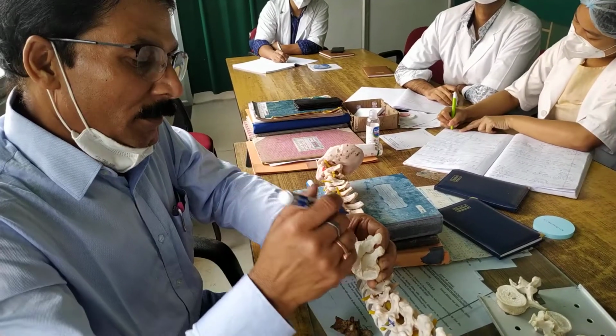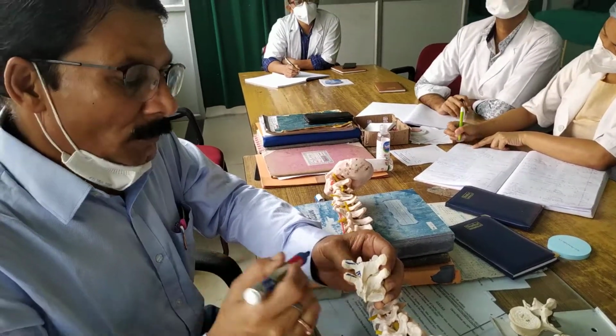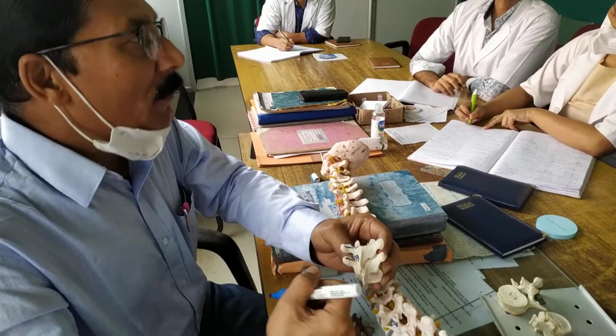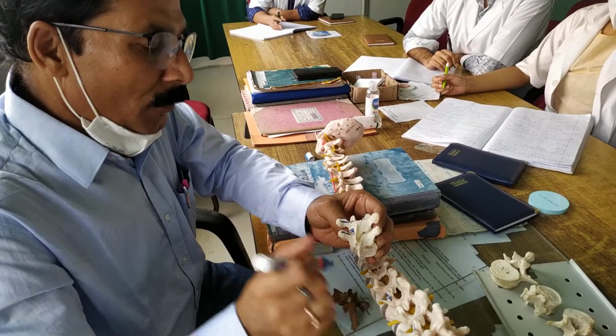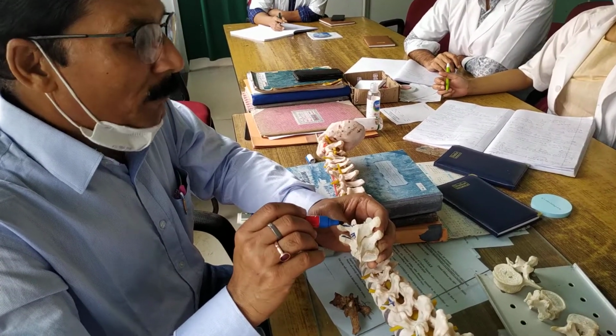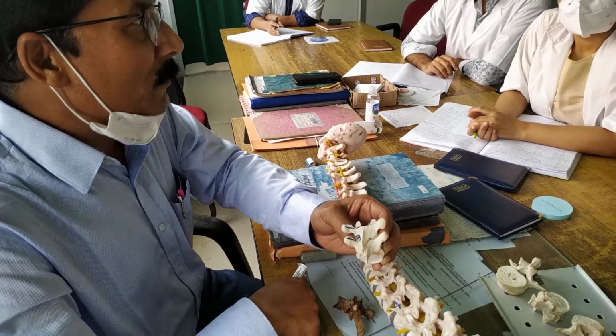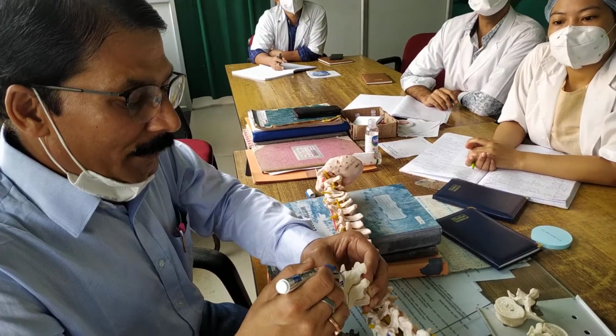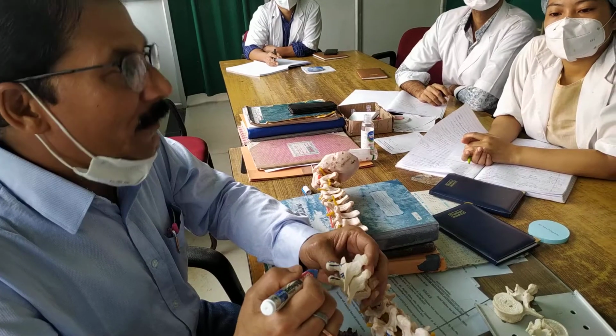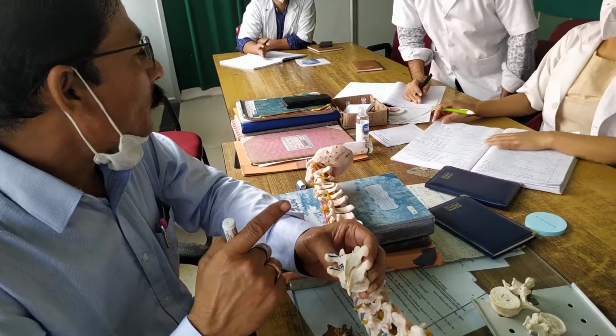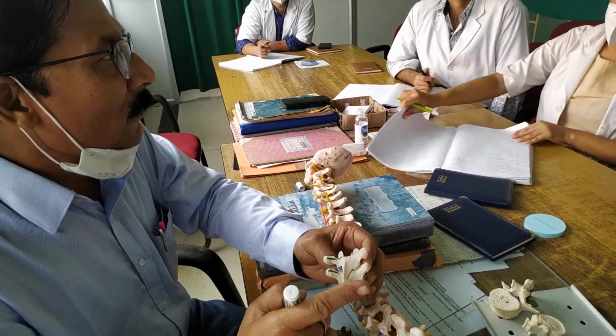Clear? This part is already exposed. We have already exposed the transverse process here, its superior border and inferior border. We have divided the transverse process into 3 equal parts, upper 1/3, middle 1/3, lower 1/3.